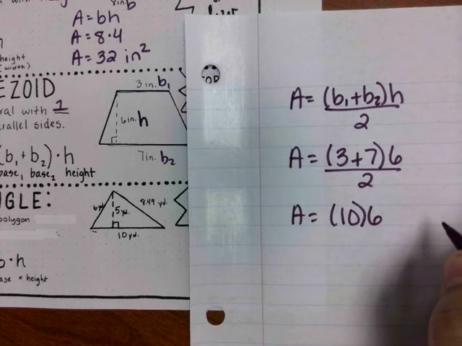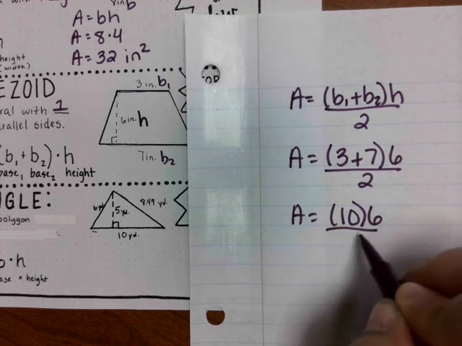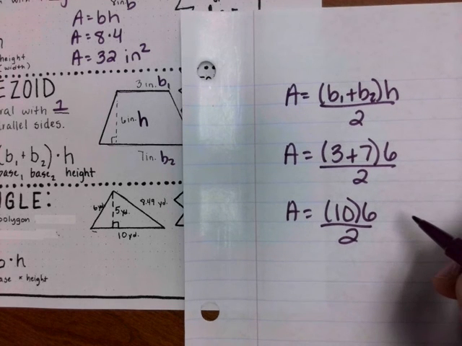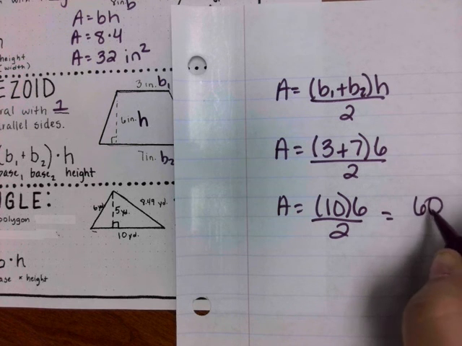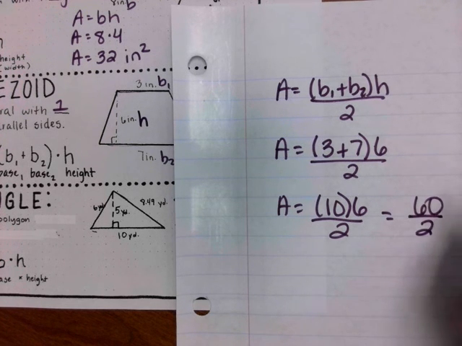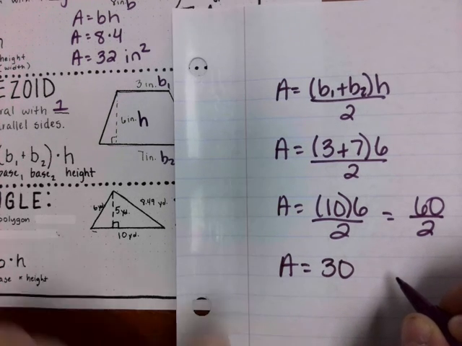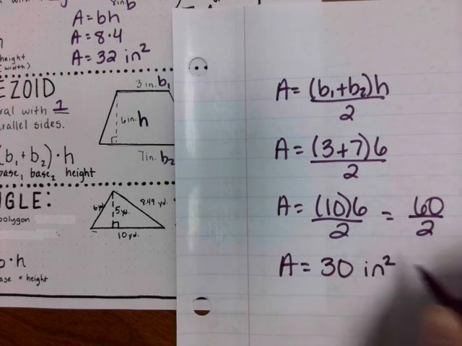Alright, so I've added that to get 10, bring down my 6, bring down my divide by 2, and now I'm going to solve this part. So 10 times 6 is 60, and then the whole thing gets divided by 2 to get a final area of 60 divided by 2, which is 30. And this was measured in inches, and of course they are squared.